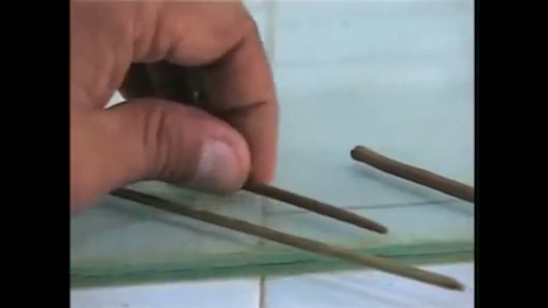And let's see a little bit more of that rolling action here. What we want to see is at what diameter it starts to crack. So probably it can go a little bit finer still, because it is yet to crack.